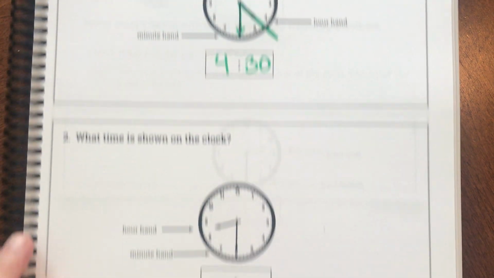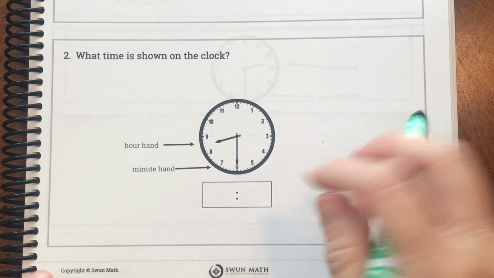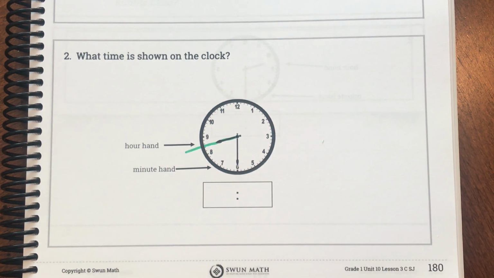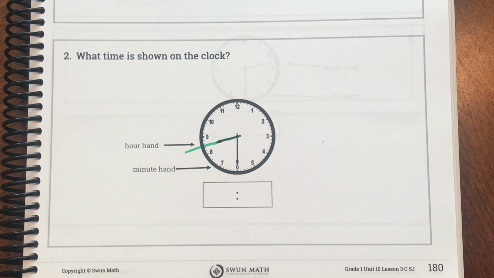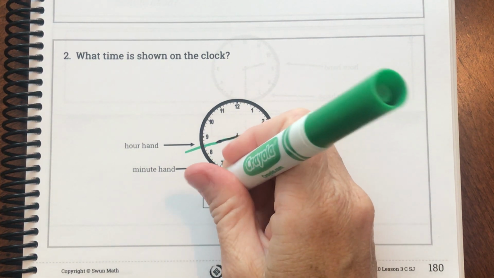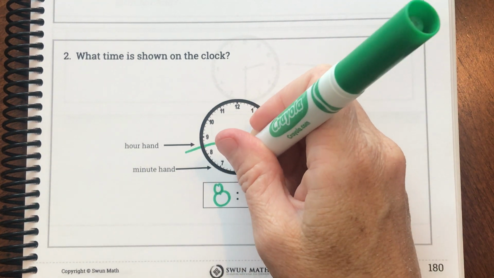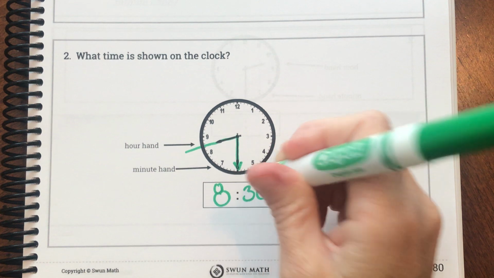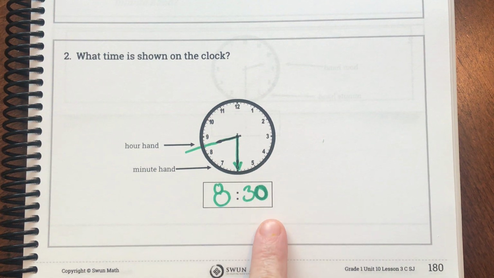Okay, let's try another one, boys and girls. So I see what time is shown on the clock. Okay, so let's look at our hands first. And we see our short hour hand is right here. So it looks like my short hour hand is more than 8, but it's not yet 9. It's not 9 yet, so we have to say it's 8. And then because our minute hand is straight on the 6, that means it's a half hour, which is the same as 30 minutes. So on my digital clock, it says 8:30.